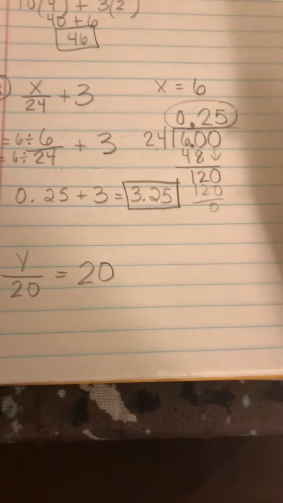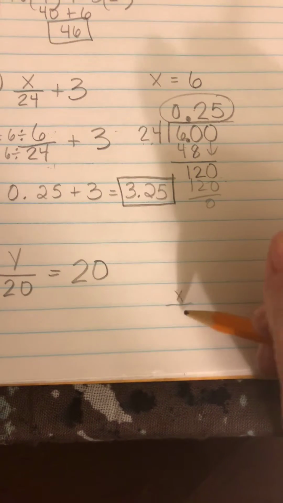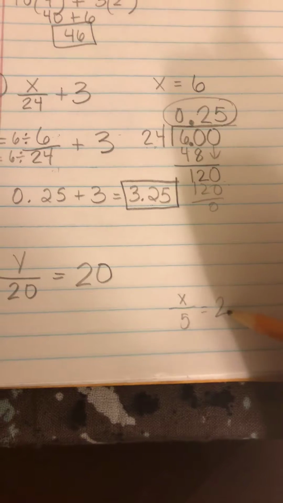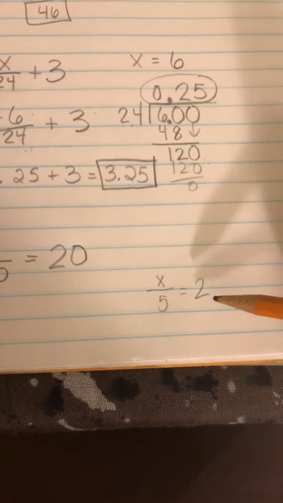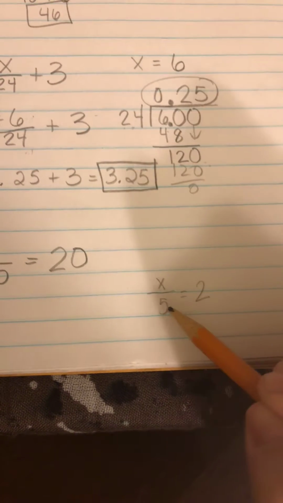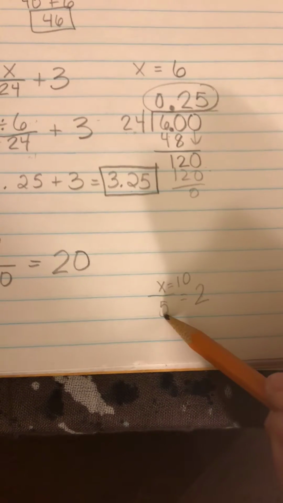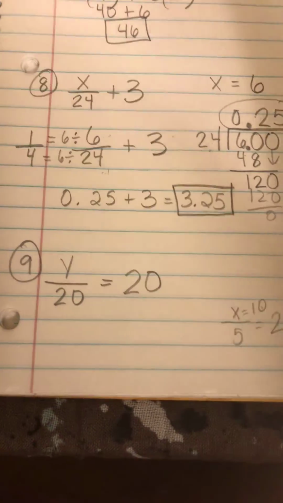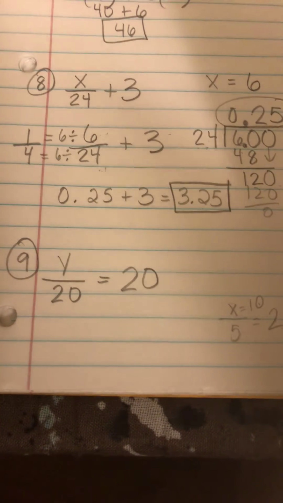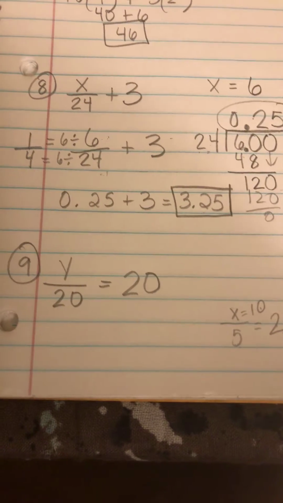So imagine if you had a division problem such as x divided by 5 equals 2. Well, you know that 10 divided by 5 equals 2. And you can check that because if you multiply 5 times 2, you end up at 10. 10 divided by 5 equals 2 because 2 times 5 equals 10. Again, if you are doing a division problem, you can use its opposite, multiplication, to find the quotient. If you were doing multiplication, you could use the opposite, division, to find its product.